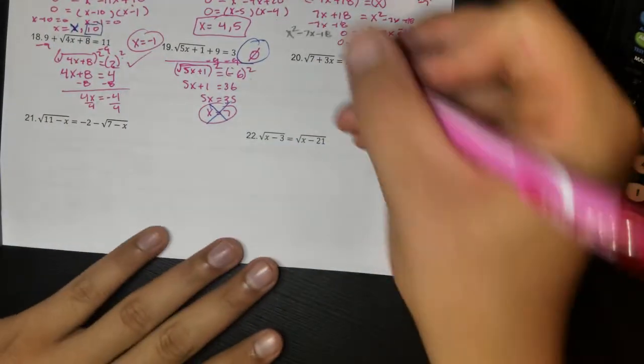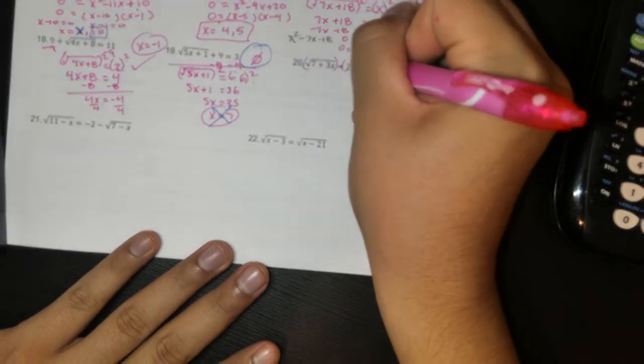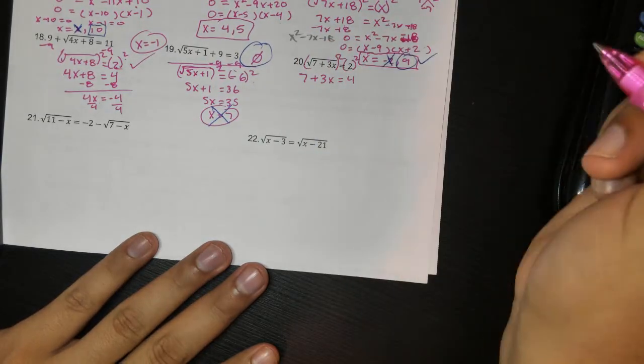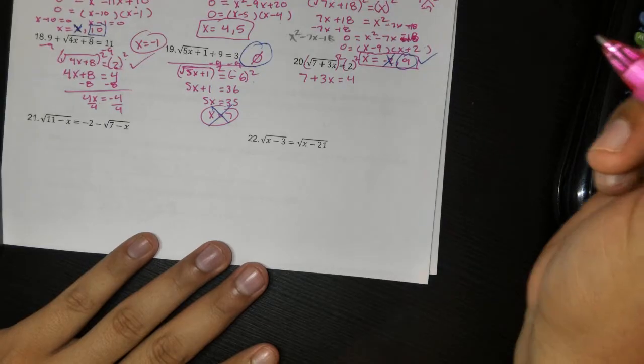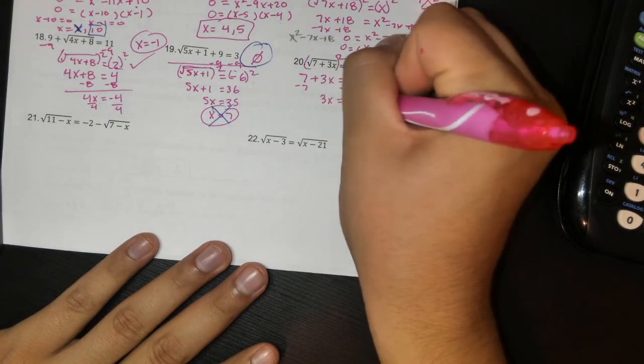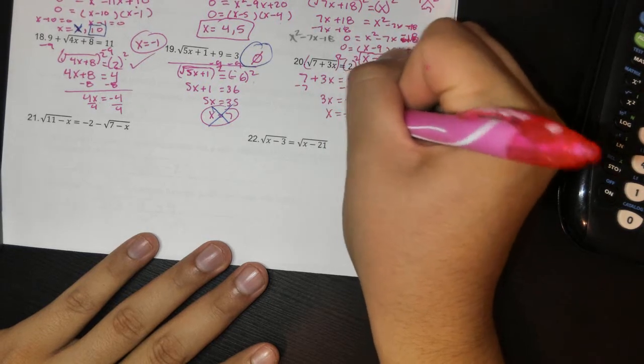Then on 20, let's go ahead and square both sides. We get 7 plus 3x equals 4. And we just got 2 steps. Subtract 7. Divide by 3. We get negative 1.